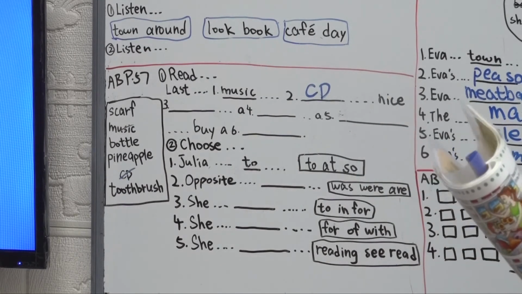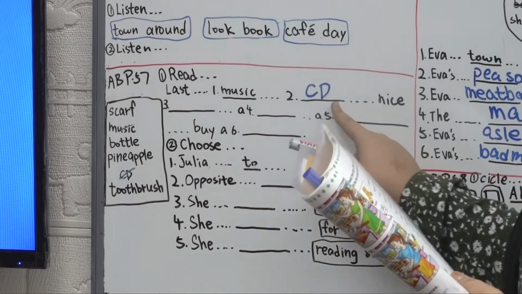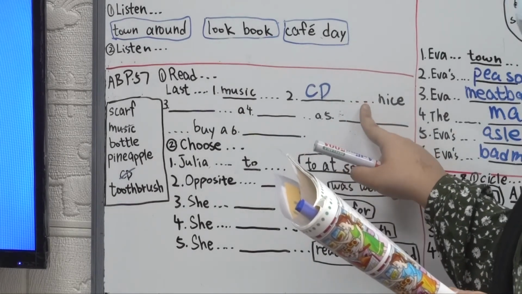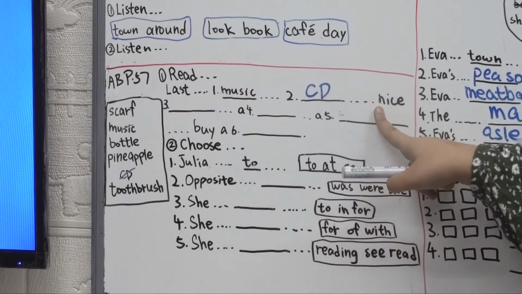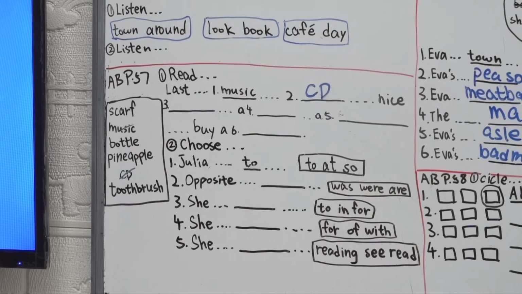Next one. Opposite the CD. Keep reading after CD. Opposite the CDs, there were some clothes. She wanted a new t-shirt and she found a nice red one. Then she thought it's Mom's birthday tomorrow and she looked for a birthday present.